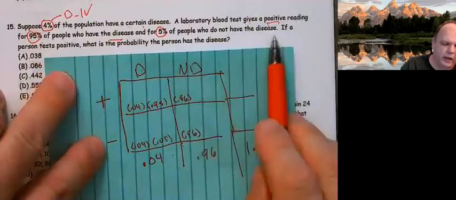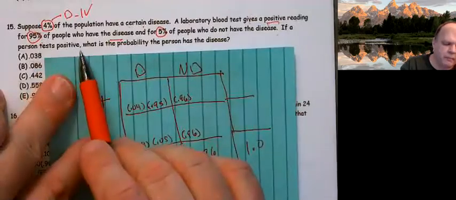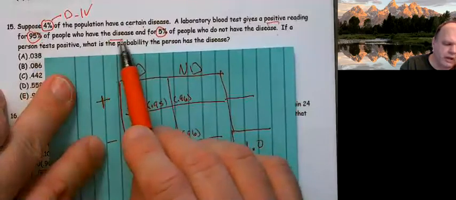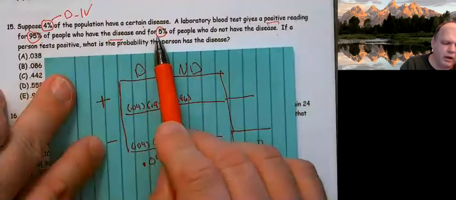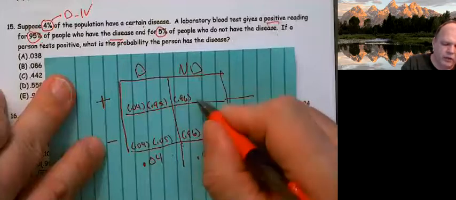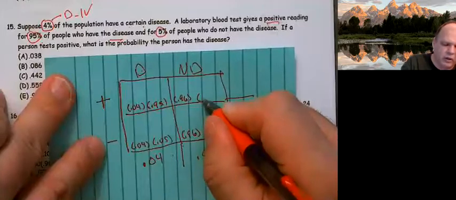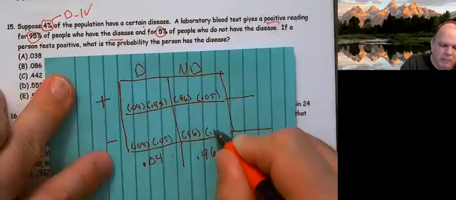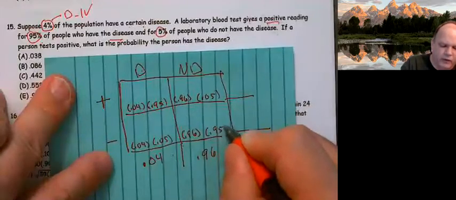I'm going to go ahead and go to the next part. And 5% of people who do not have the disease also test positive. All right? So 5% who do not have the disease. So this is 5%. And then this is going to be 95%, because 5% is positive, 95% is negative.